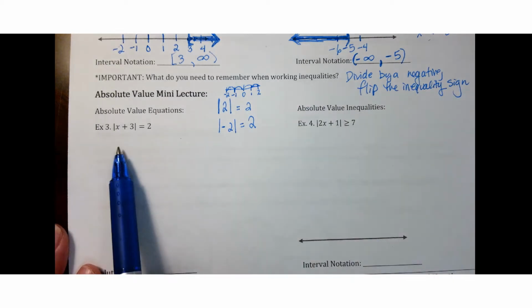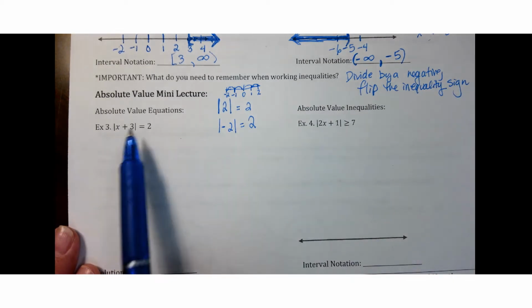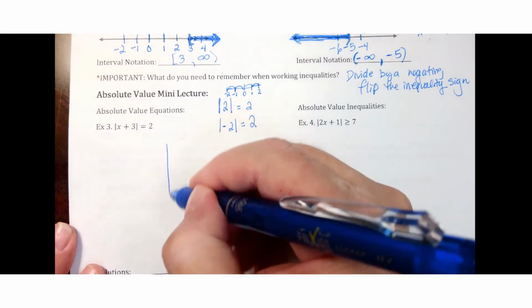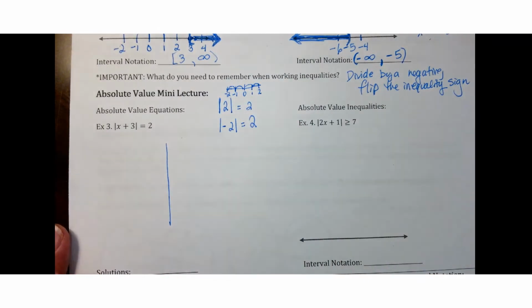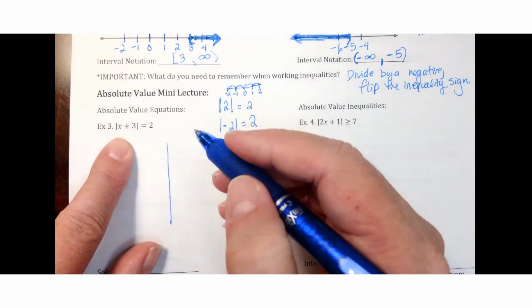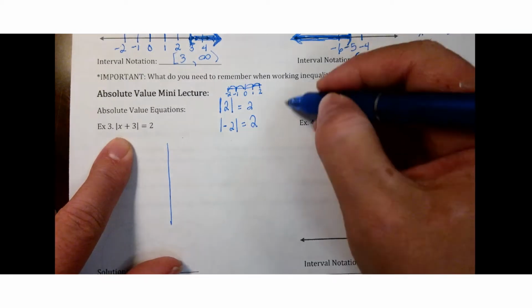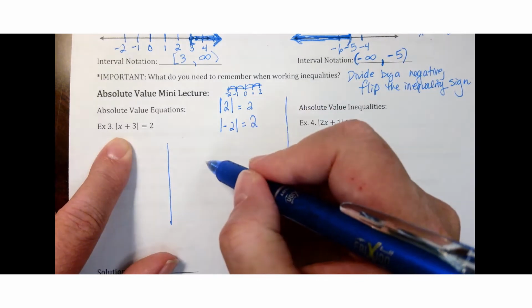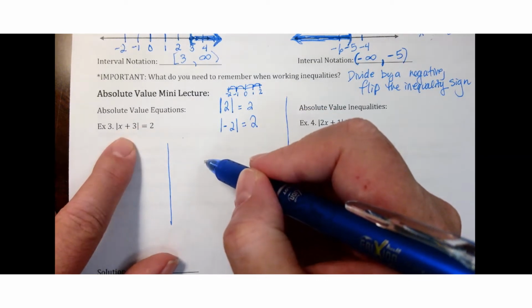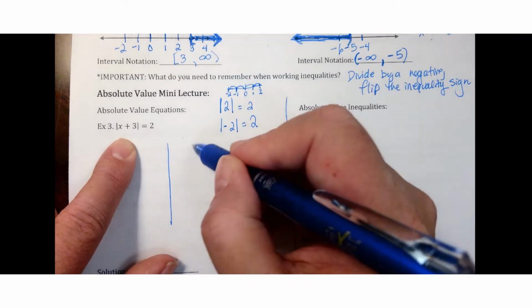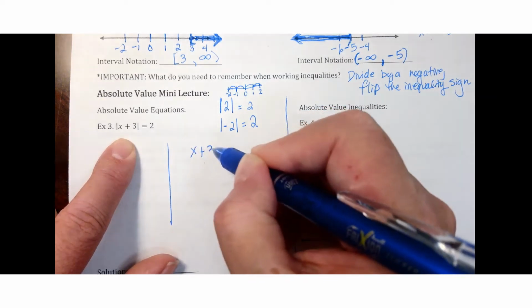So that's what we're going to do here. We cannot work this with these absolute value bars still on it. So we're going to separate this into two different equations, and by doing this, taking the absolute value bars off. So on this side, and this is really important that you pay attention to how I'm doing this, okay? On this side, you're going to write exactly what you see, except you're going to take the absolute value bars off. So here I'm just going to have x plus 3 equals 2.